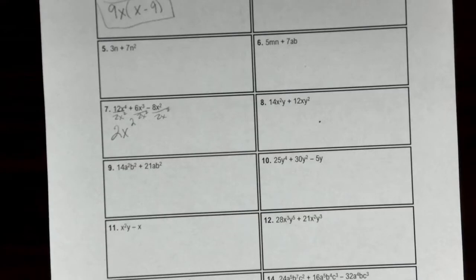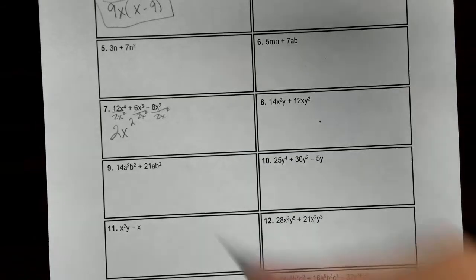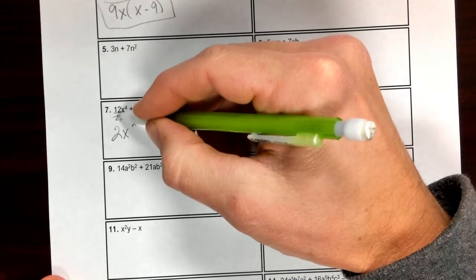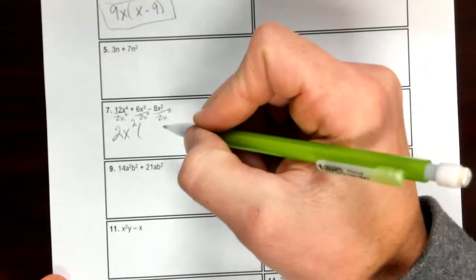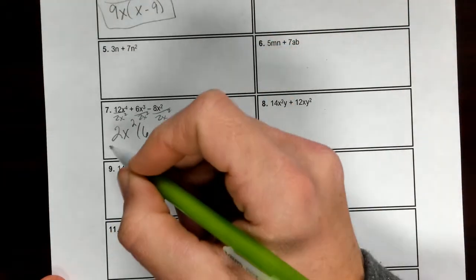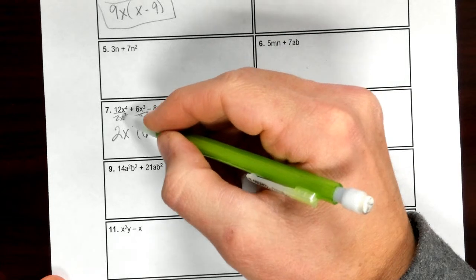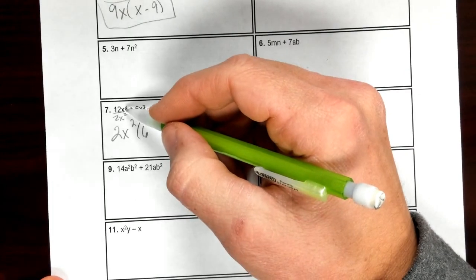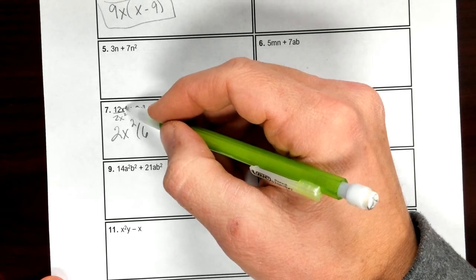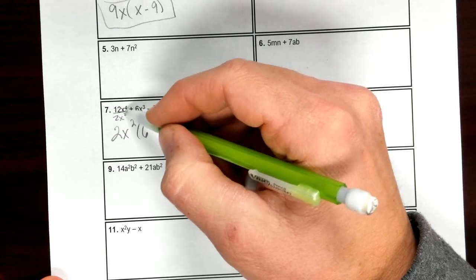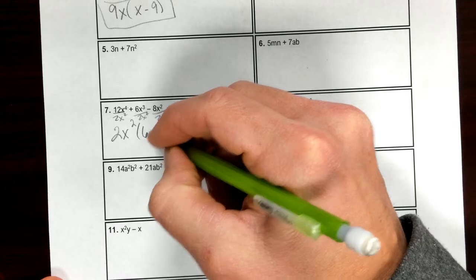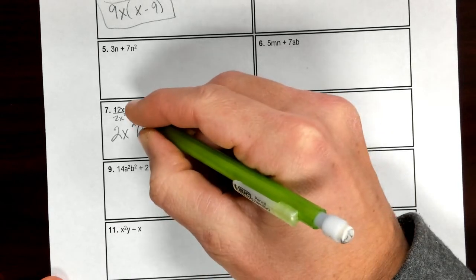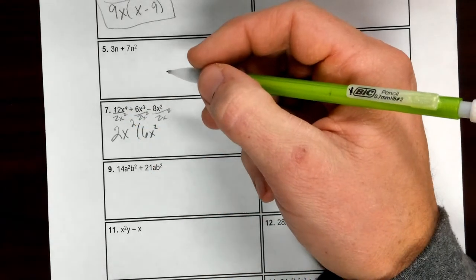So going back to like we learned last week, we're going to divide numbers by numbers, so 12 divided by 2. Now we're looking to divide our variables, which means to subtract our exponents. X to the 4th divided by x squared, so 4 minus 2 is 2. We know that it stays in the numerator because the 4 is the greater number.